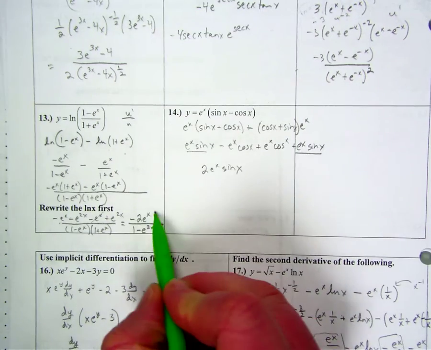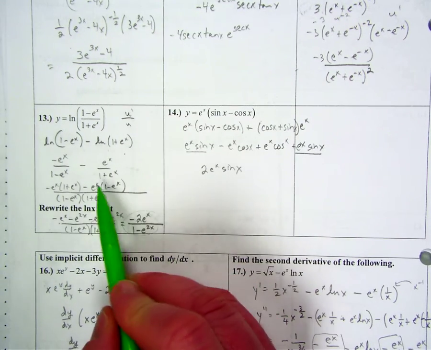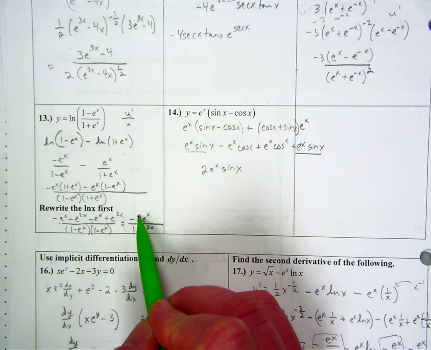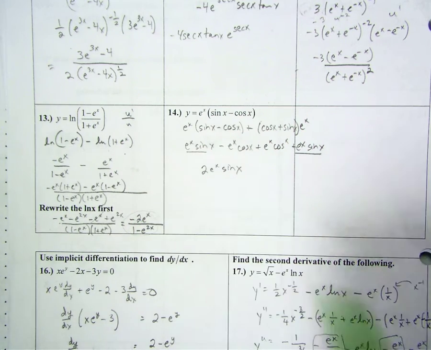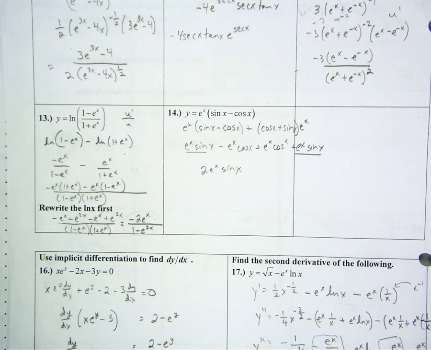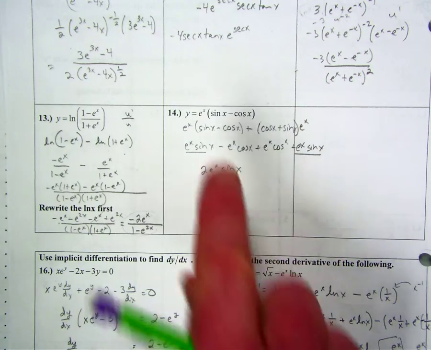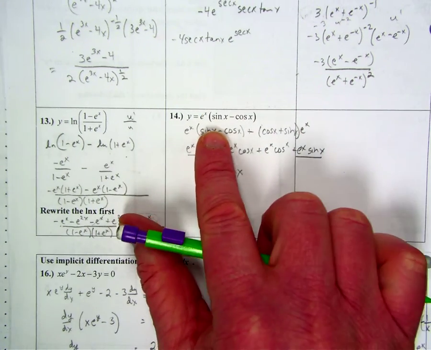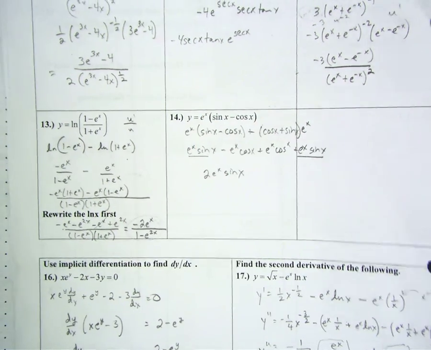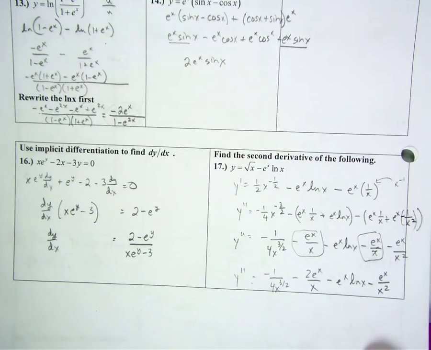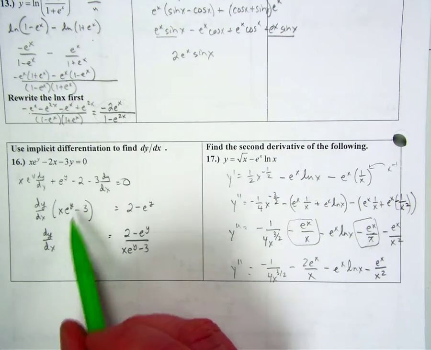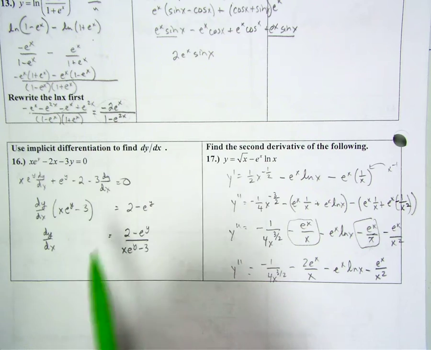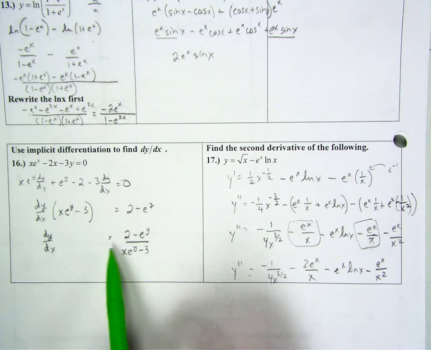Because again, you can solve this. This is not solvable. This one is solvable. You just set the denominator equal to 0. 14 is product rule. And then 16 is an application, so implicit differentiation. Get dy/dx by itself.